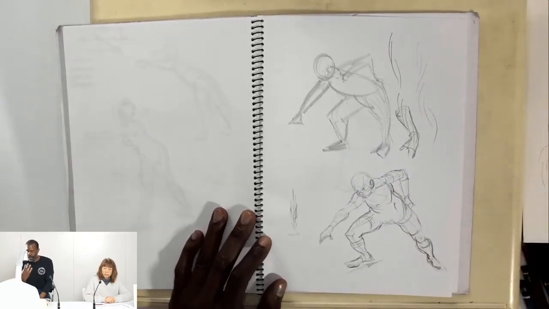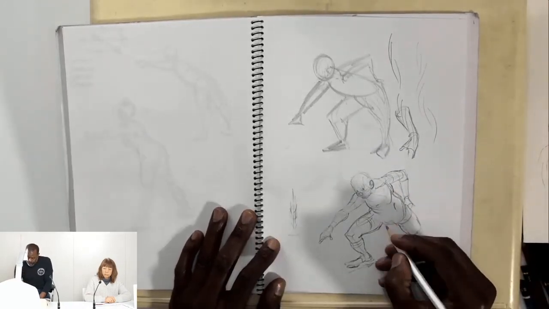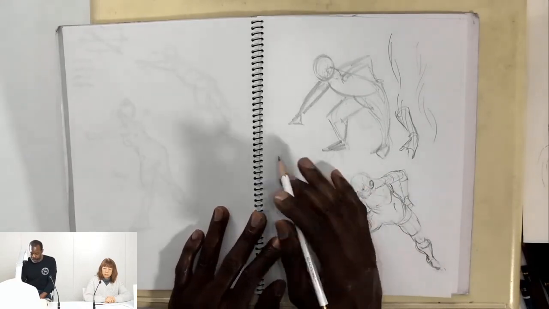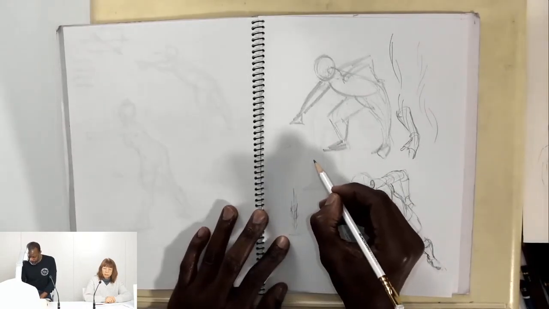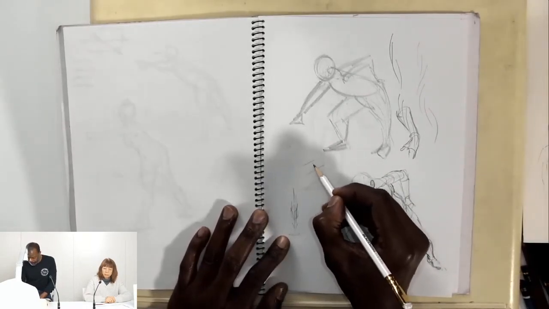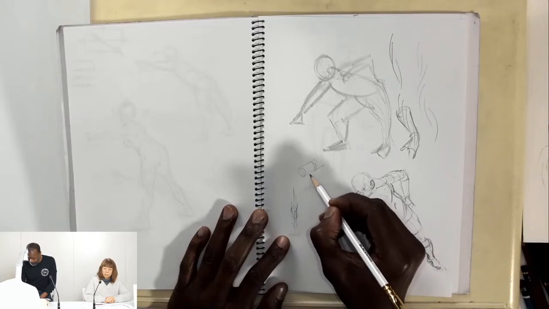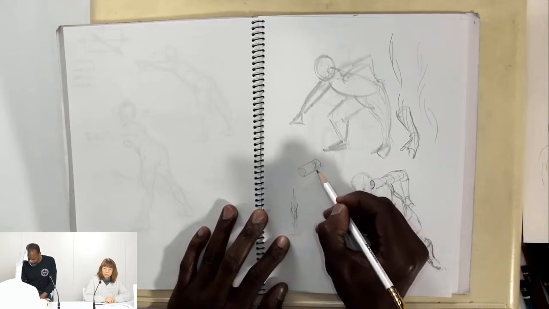Another thing that might help you keep things in space, or at least give that feeling of space: I'll go back to the cylinder thing again, right? So if I have a cylinder coming out like this, right?